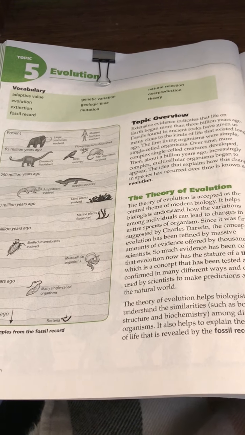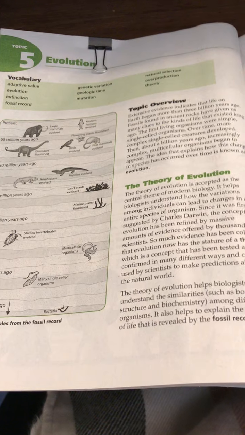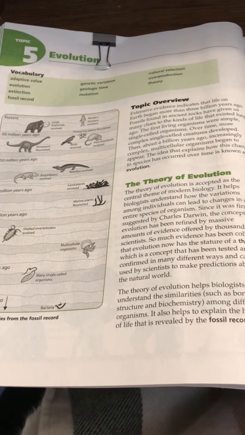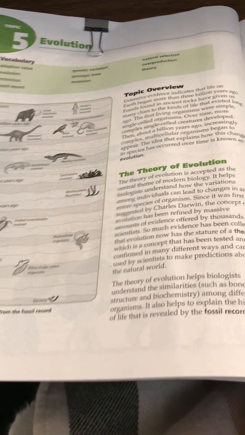Hey you guys, I'm going to read out loud topic 5, evolution, and while I do that, I'm going to be underlining important information and making annotations next to the text.